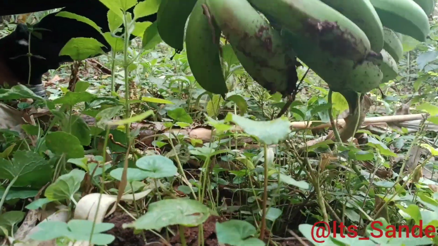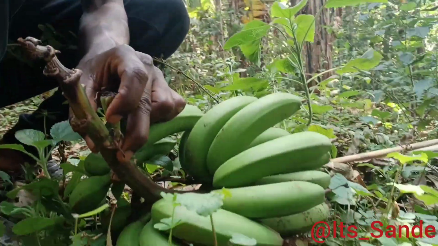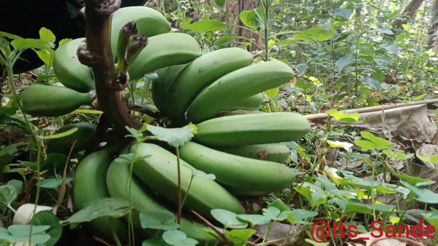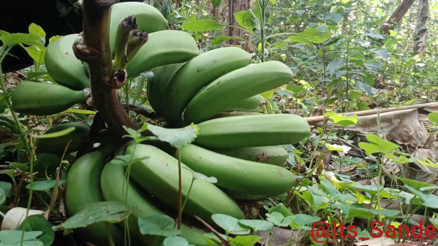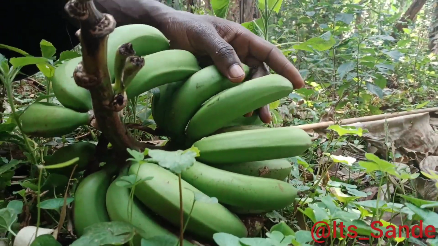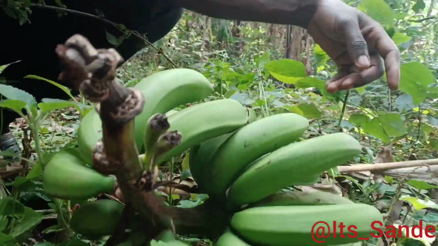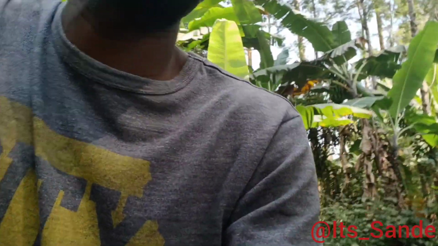It fell, but it's not yet matured, so I have to leave it for some time to grow. Give it 1 or 2 weeks to grow and mature. When it's very windy, that's when they really fall easily.